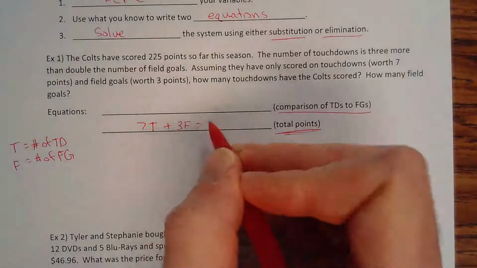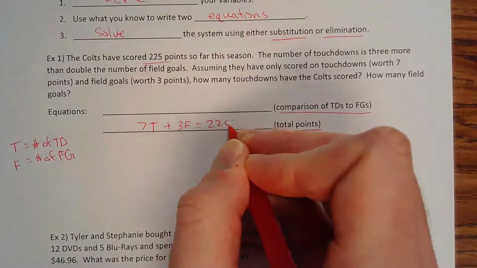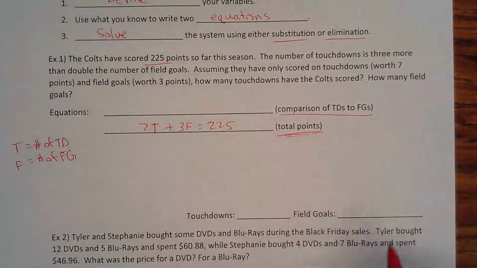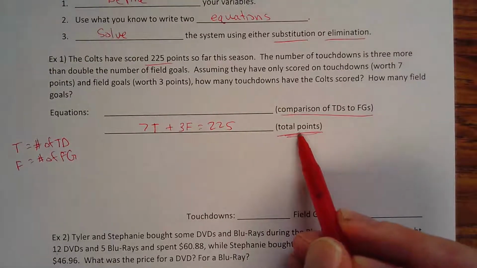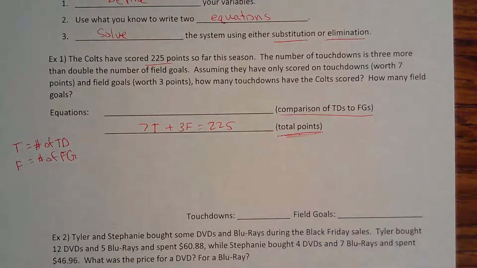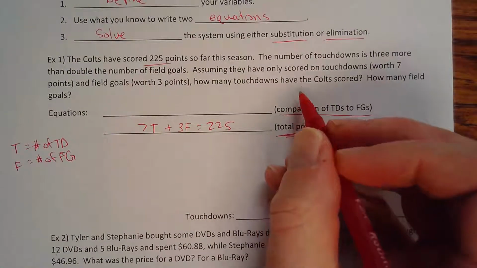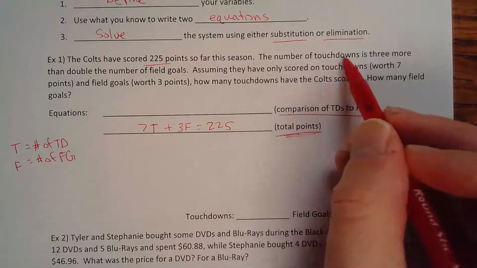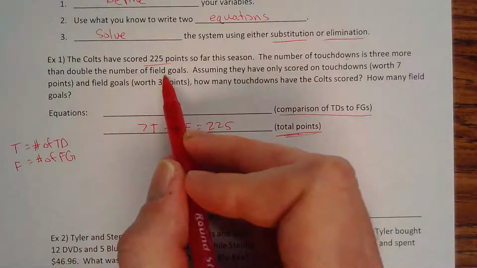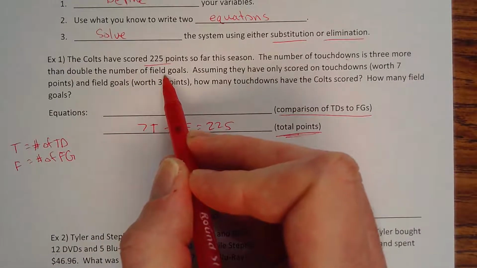Keep in mind that the Colts have scored 225. Okay, so this one, there's a difference in value. A touchdown's worth 7, a field goal's worth 3. The first equation just says that the number of touchdowns is 3 more than double the number of field goals. There's no value to that. It's just the number of field goals, the number of touchdowns.